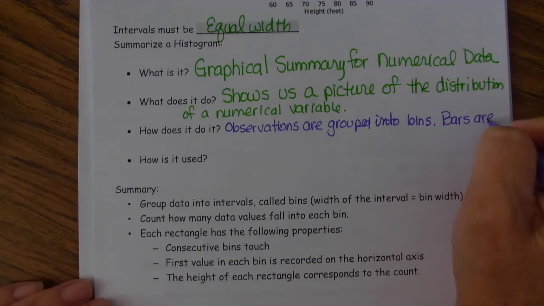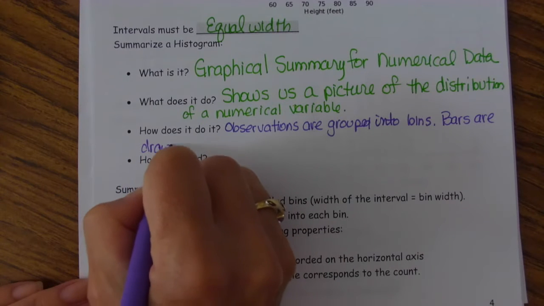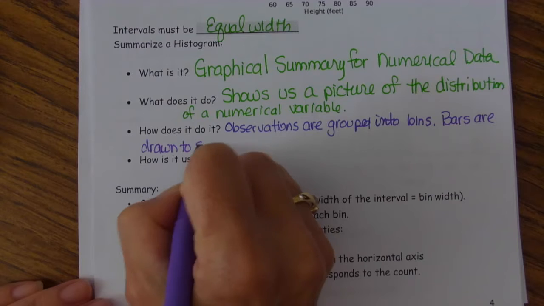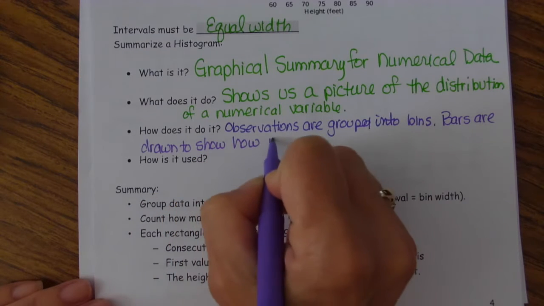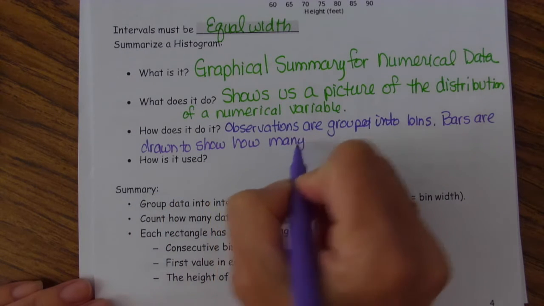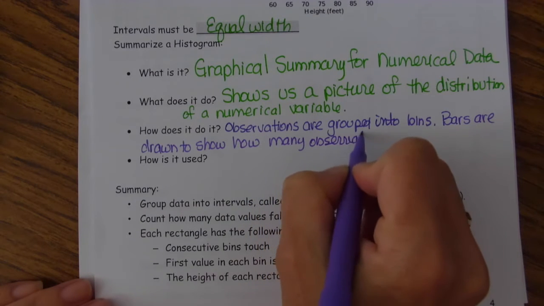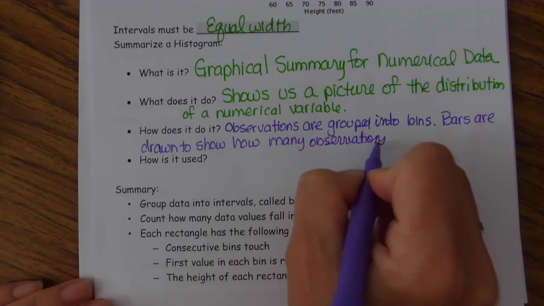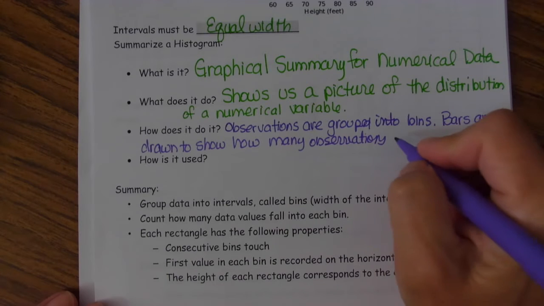Bars are drawn to show how many observations are in each bin.